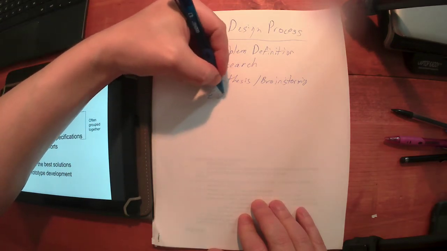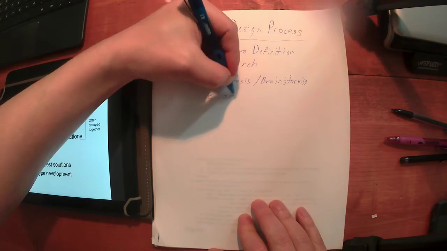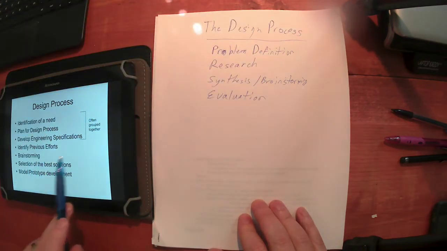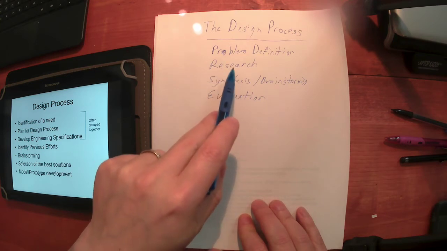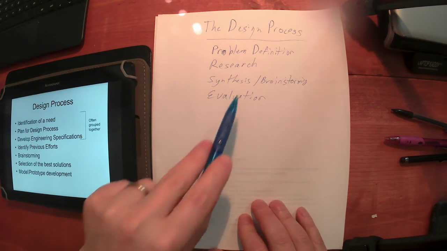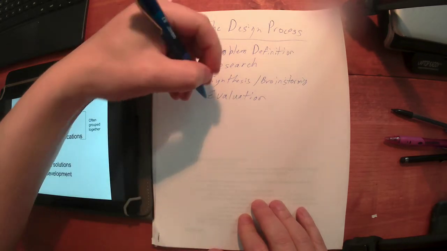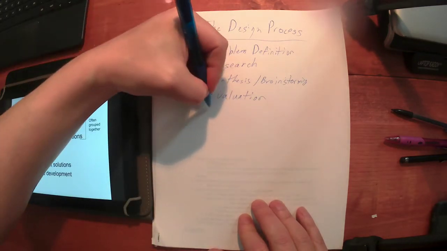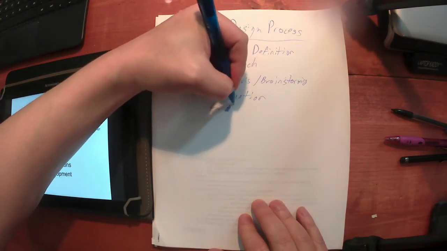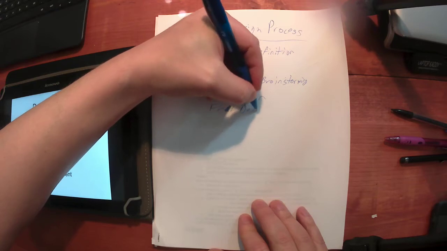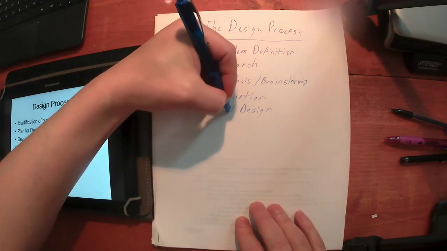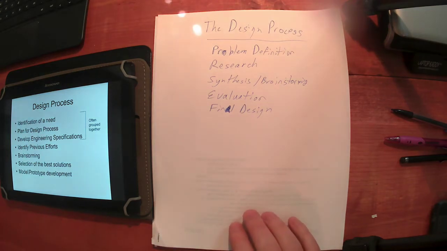And then we've got this phase that we call concept evaluation. That's where we try to figure out which of these ideas that we've seen in the research or generated in our brainstorming are going to work, which one we think is the best one to move forward with, and then proposing, building, testing a final design. So what is it that we're recommending to move forward with?